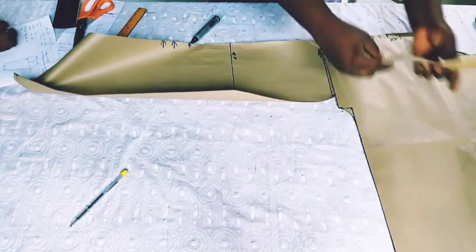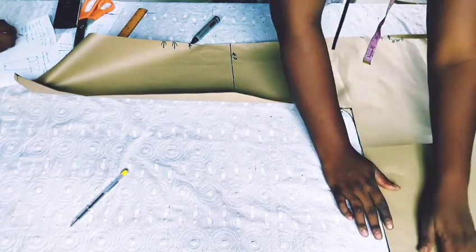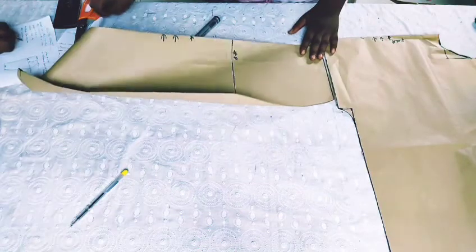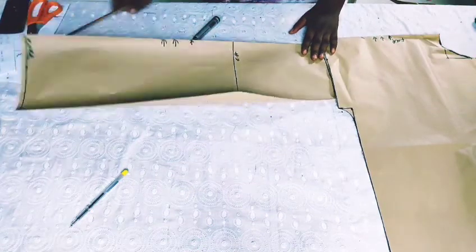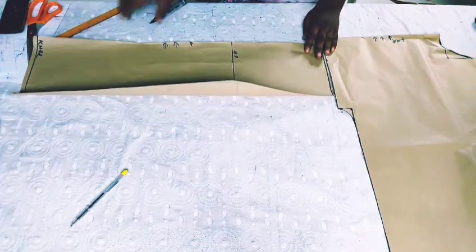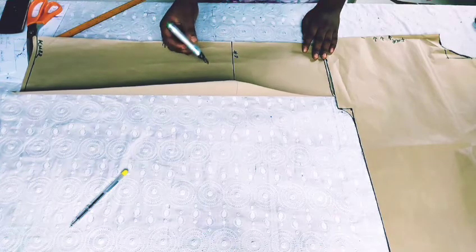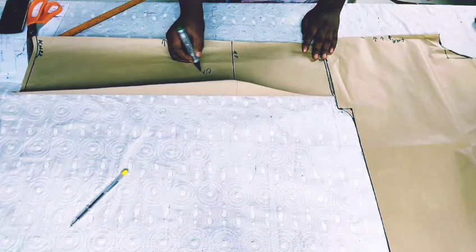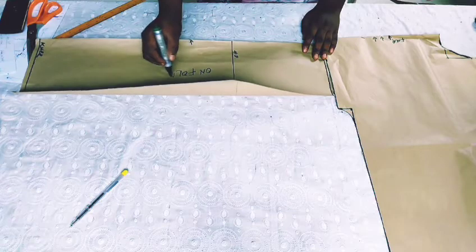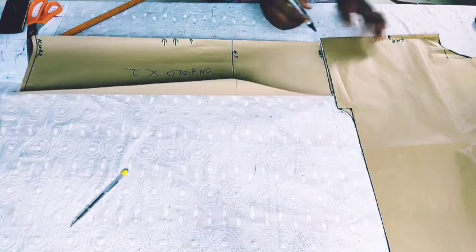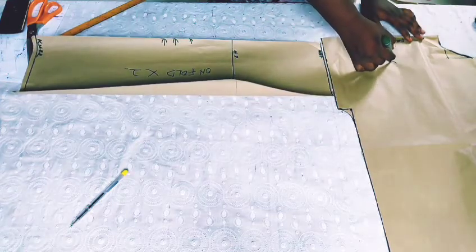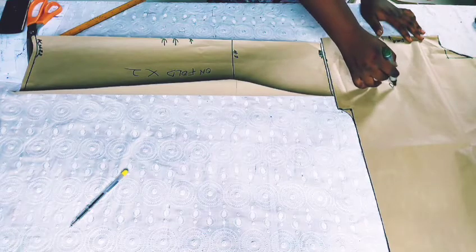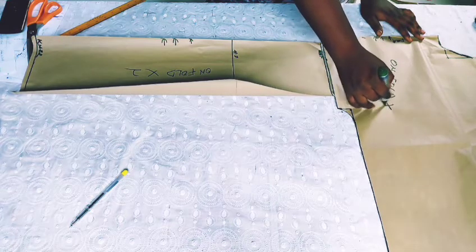And this is the band for the sleeve. This is the down part of the garment, bodycon quarter. So we're cutting on fold times 2. We're also cutting unfold times 2.